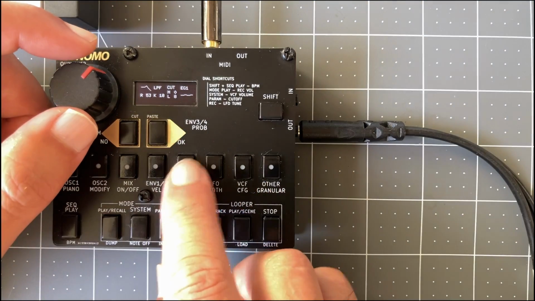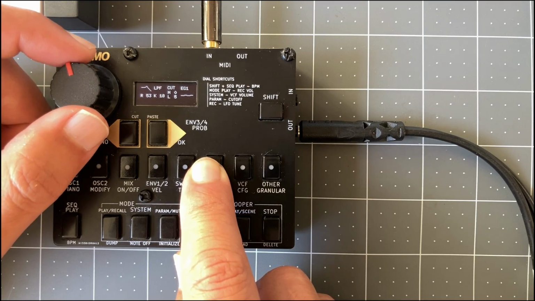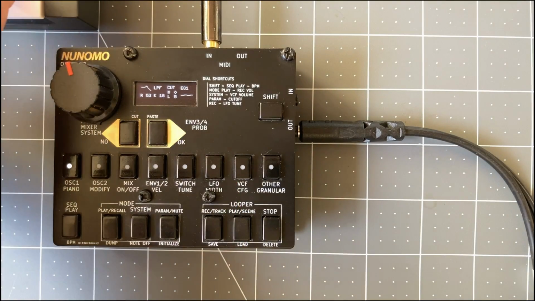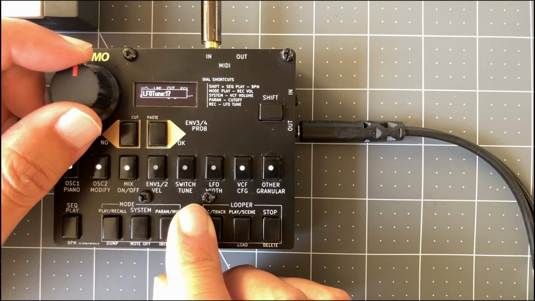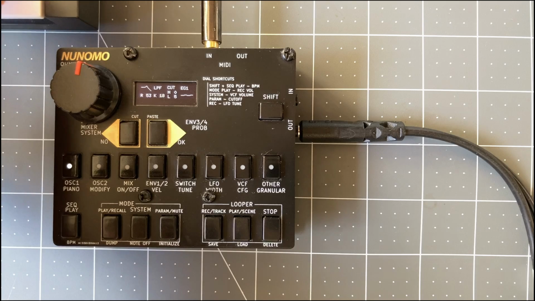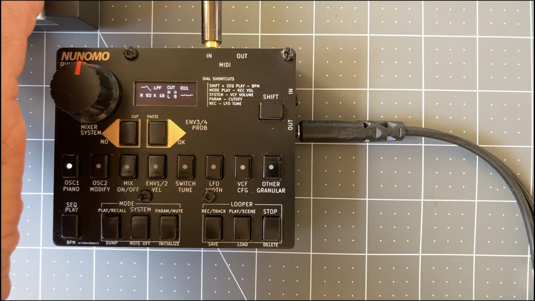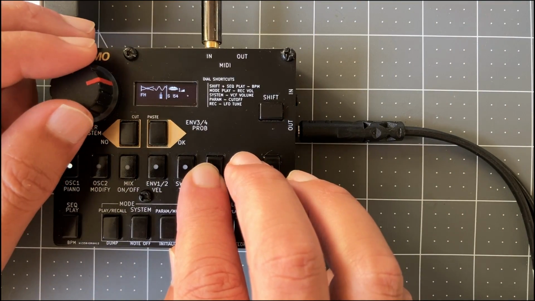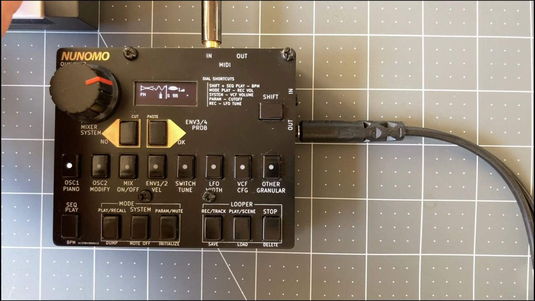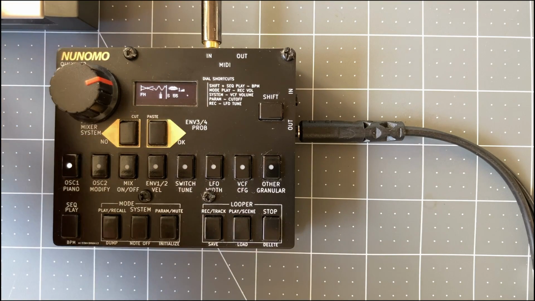Maybe still the LFO modulation to the filter is a bit high, or the rate is still a bit too fast. And then put some wheel modulation here.